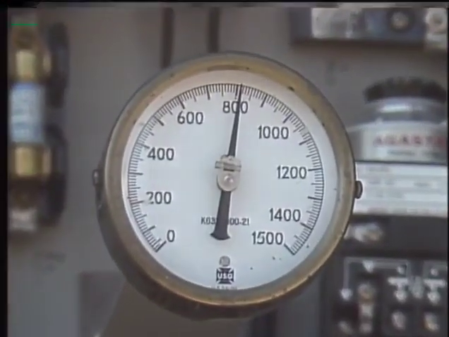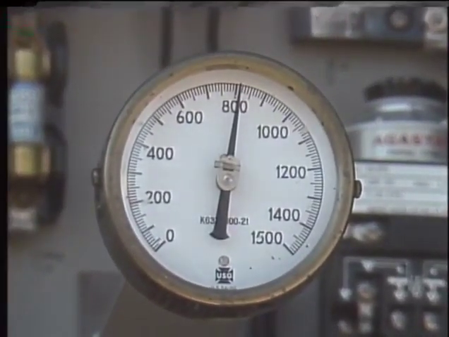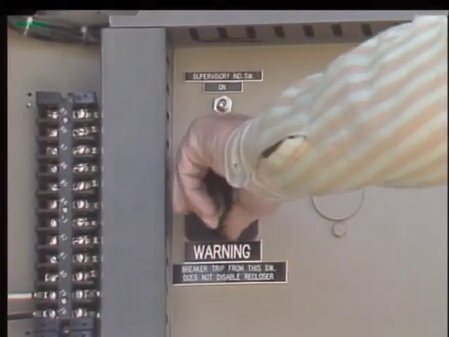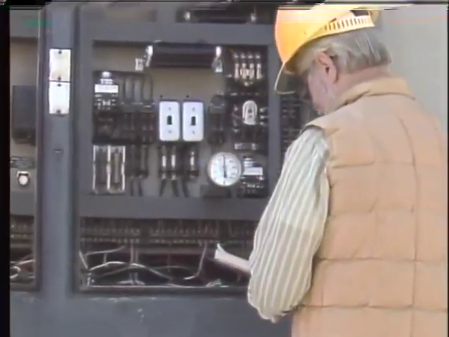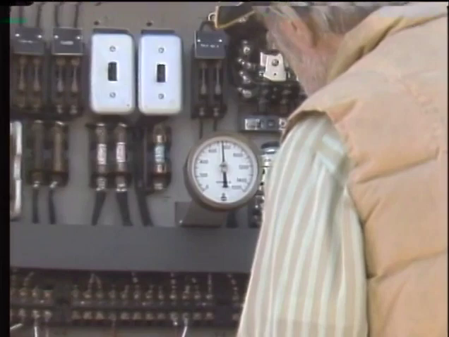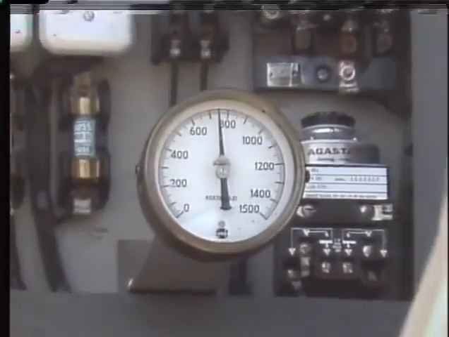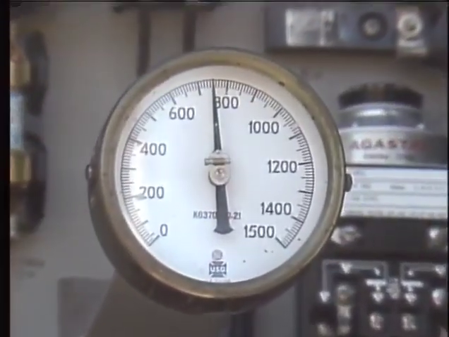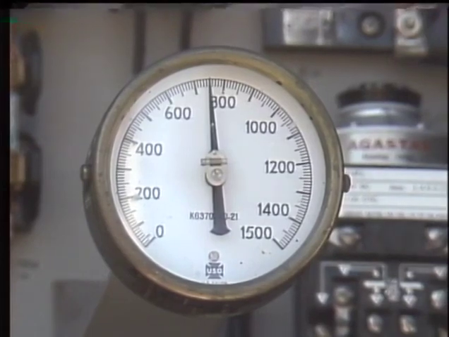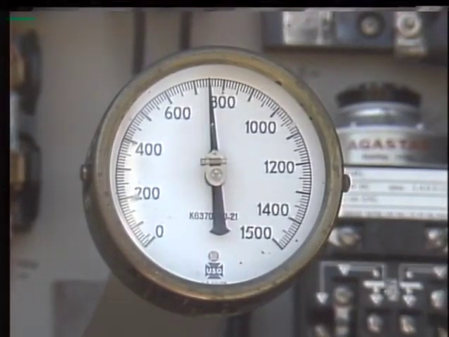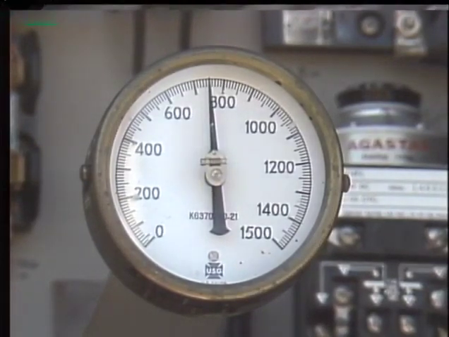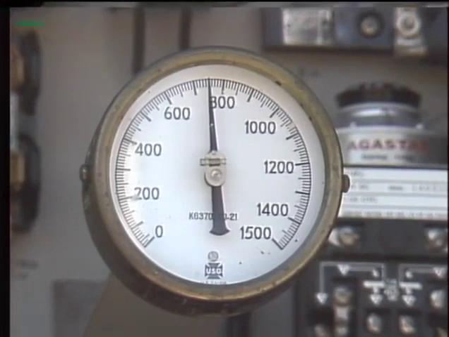To check air consumption, note the head pressure, then trip the breaker. Then check the head pressure again. The difference between the two pressures represents how much air was consumed to trip the breaker. If too much or too little air is used, the breaker isn't working properly. The cause should be located and corrected before returning the breaker to service.